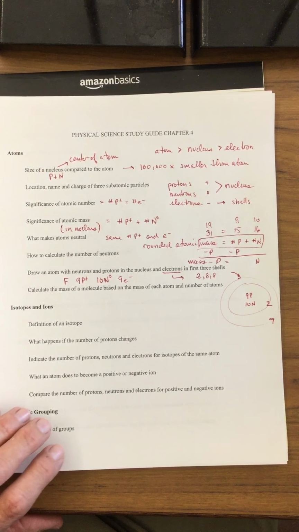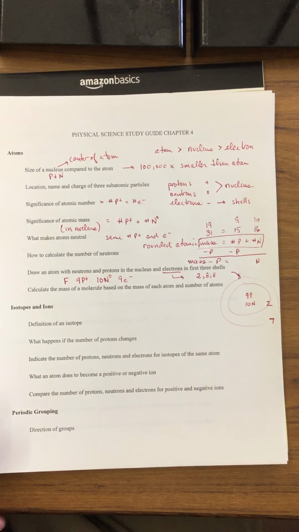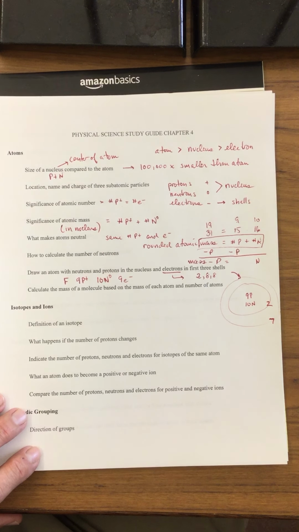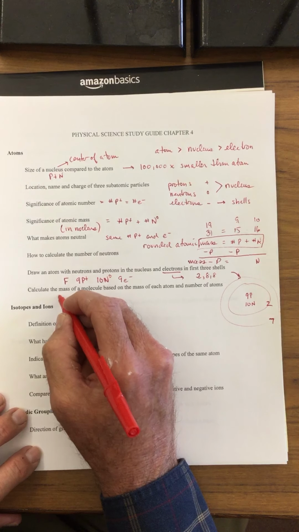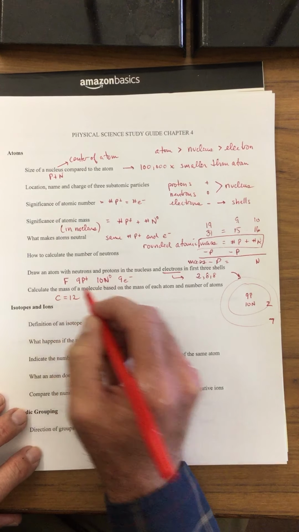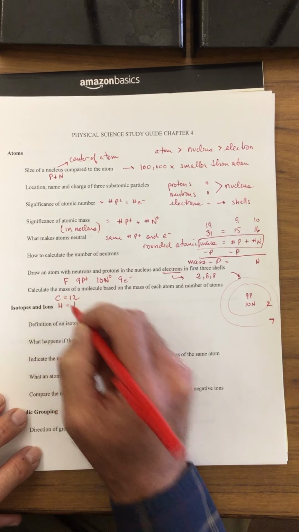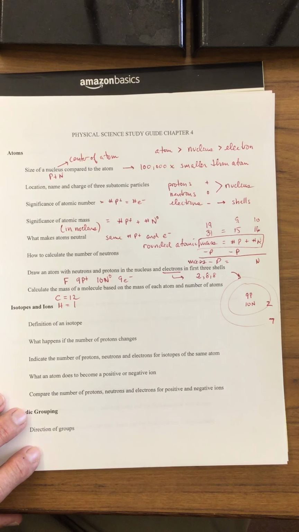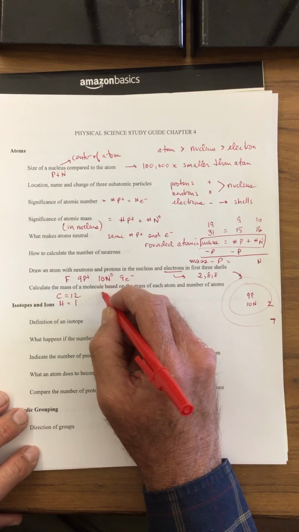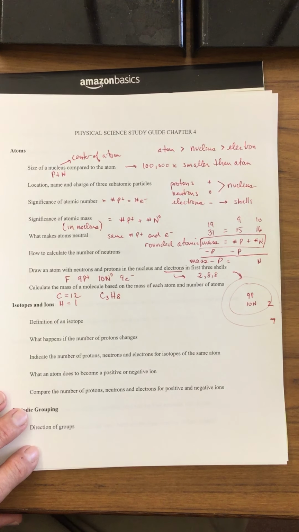Calculate the mass of a molecule based upon the mass of each atom and the number of atoms. Now imagine that carbon has a mass of 12 and hydrogen has a mass of 1. Now, if I have the molecule C3H8, this is the formula for propane.